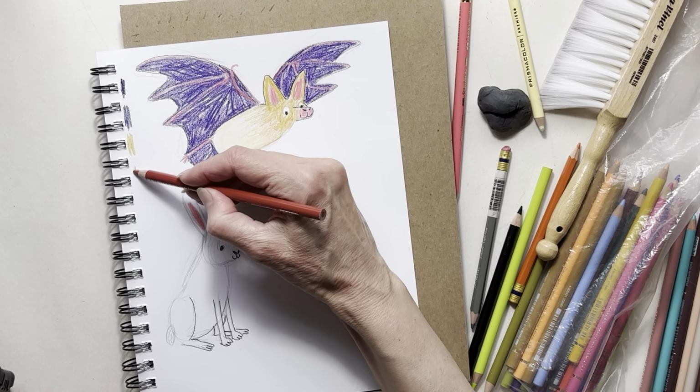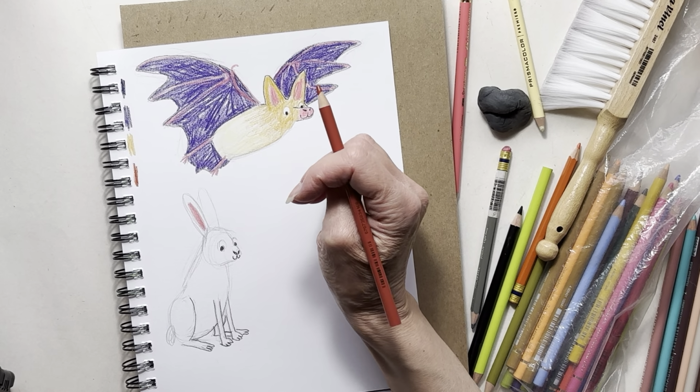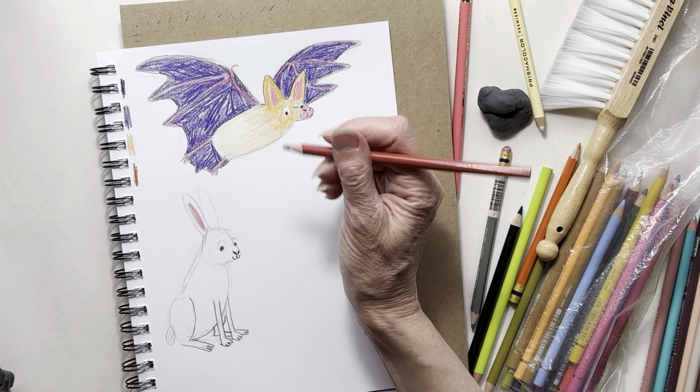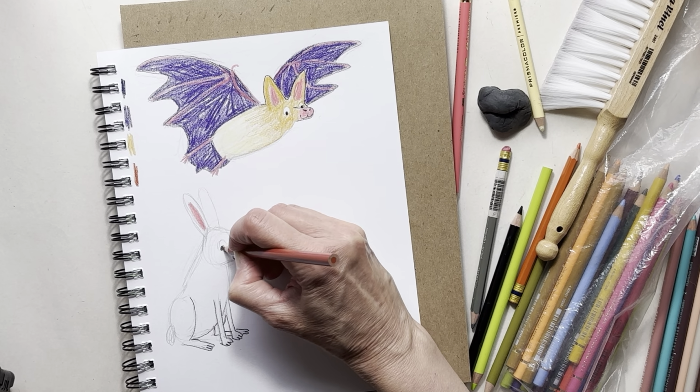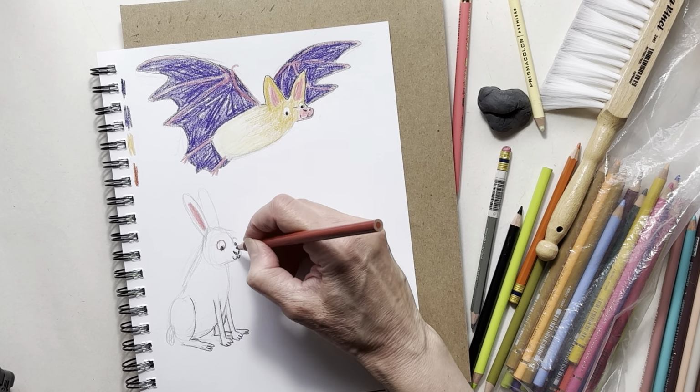This dark. Sure, why not? This guy's kind of a really dark orangey brown.